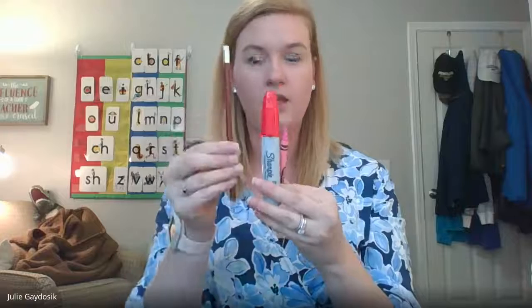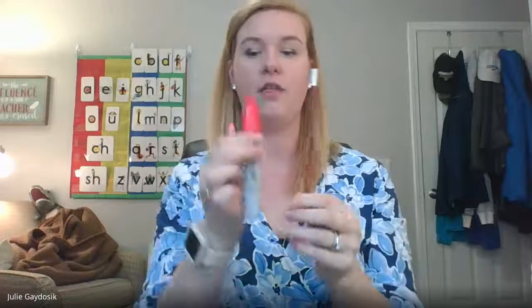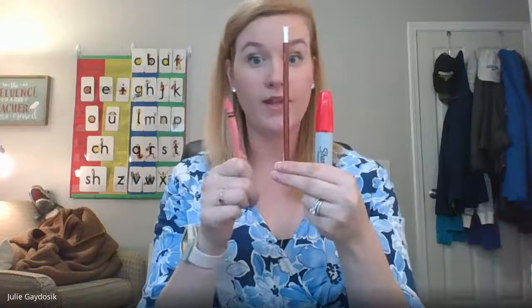Because the pencil is the longest. Also, it might ask you to order them from longest to shortest. Then you would put the pencil first, then the marker, and then the crayon. And then there might be other questions like, circle the one that's the shortest. So you would circle the crayon, right? So that's the comparing lengths.